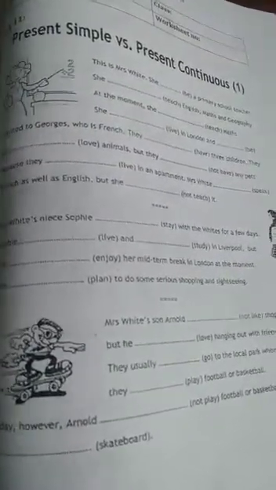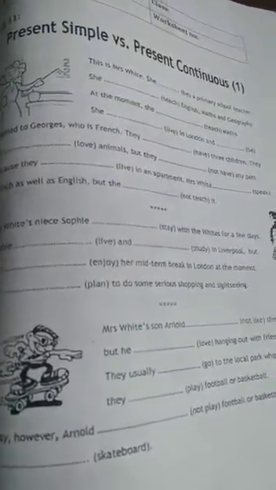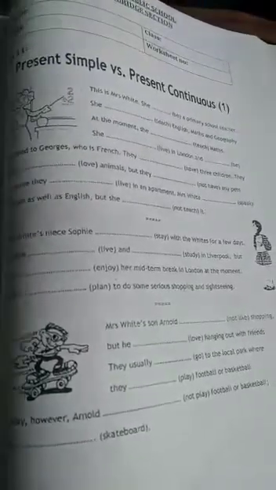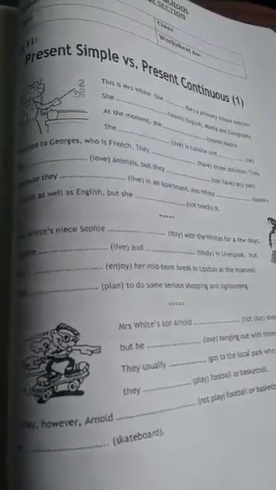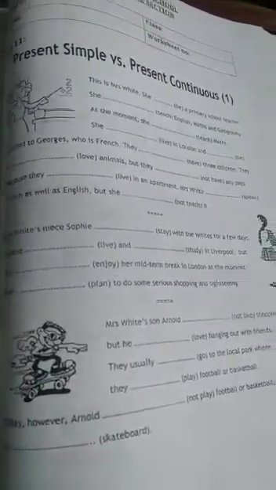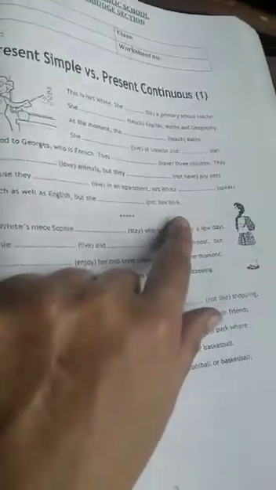It is an informational sentence. So we use the negative form of present simple, and when we use the negative of present simple, we use do not. But here it is a singular subject, so we use does here. But she does not teach it, right?